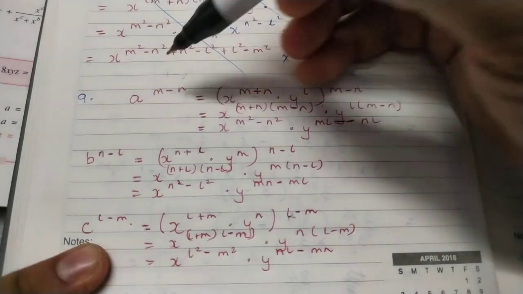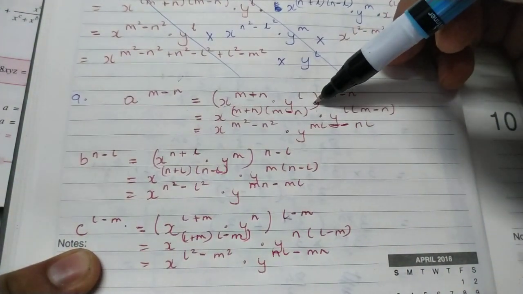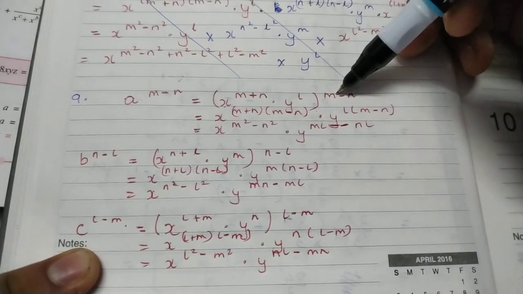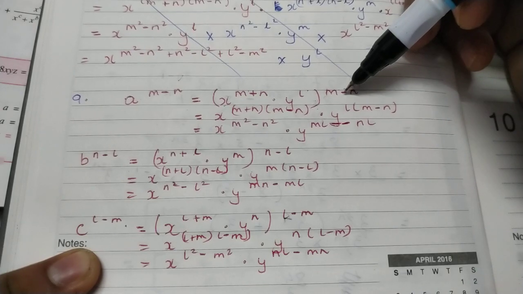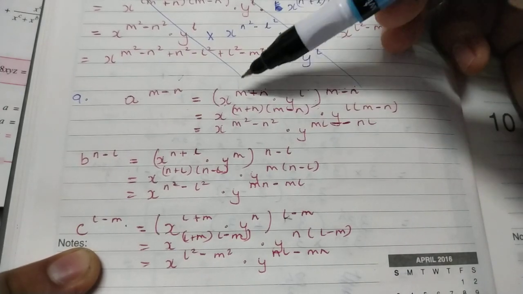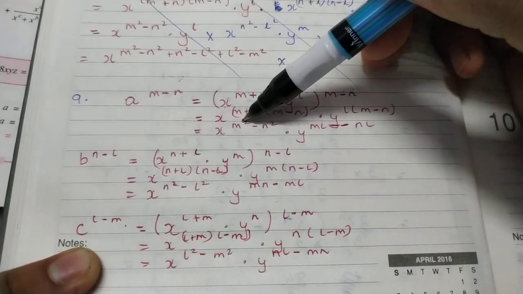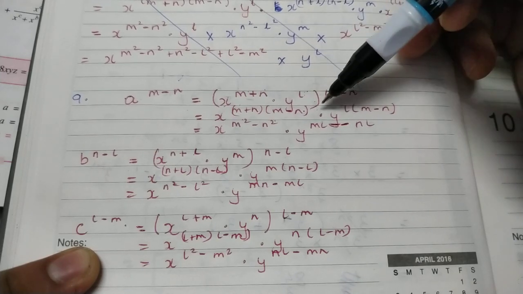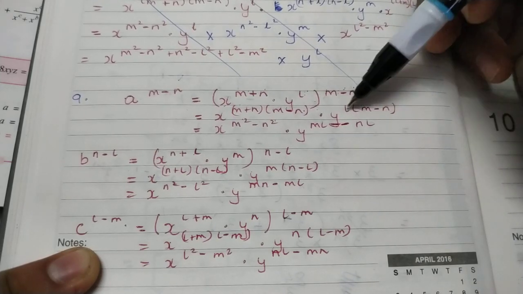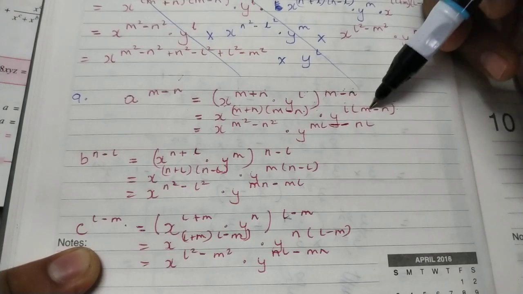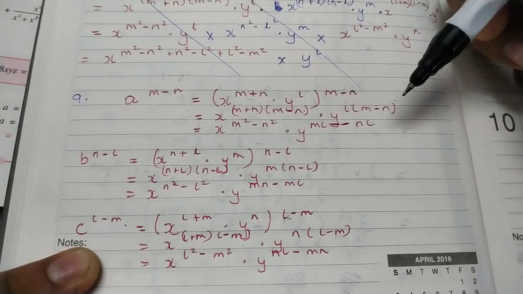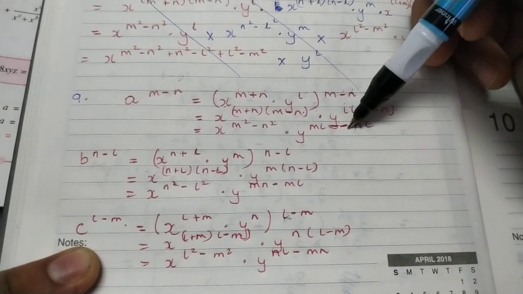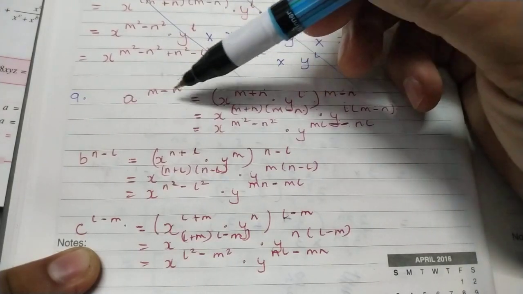So when I substitute the value of A with the given expression, this power, which is outside the bracket, will obviously go for X as well as for Y. When it goes for X, it becomes a formula: M plus N, M minus N is M squared minus N squared. And when this power goes for Y, the power becomes L into M minus N, and you can open the brackets, a distributive multiplication, which is ML minus NL. We can't solve this any further, so this is what we will substitute for this term in the LHS.